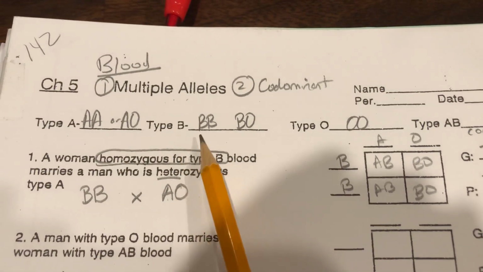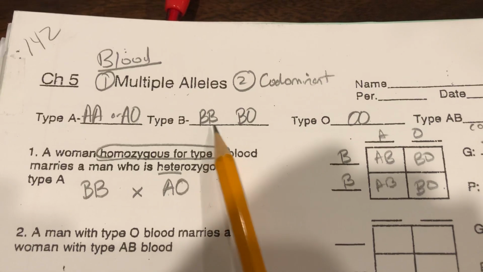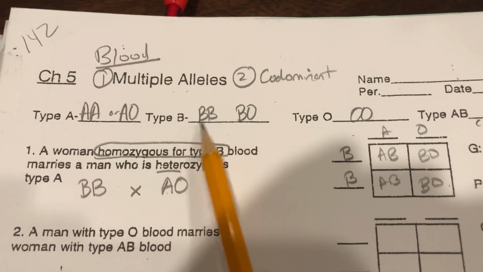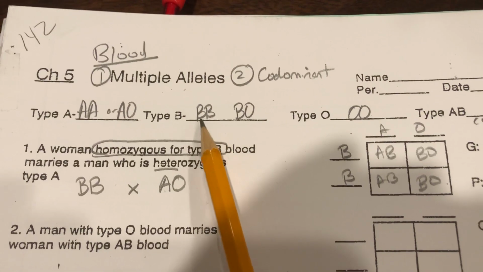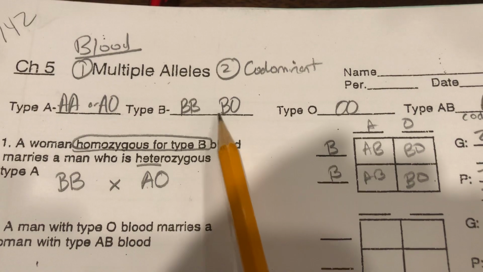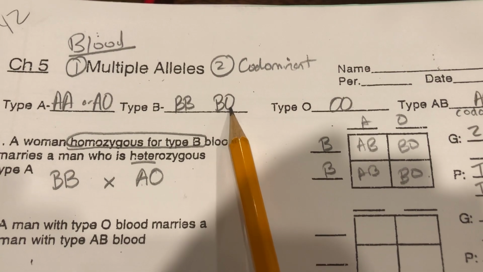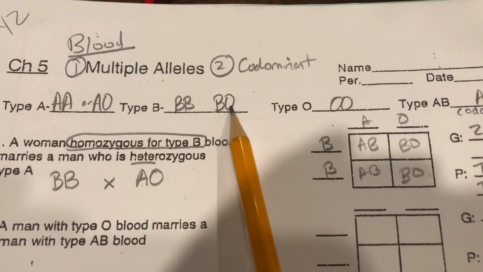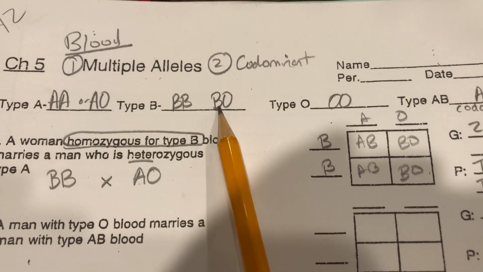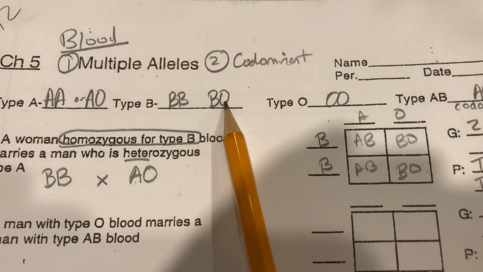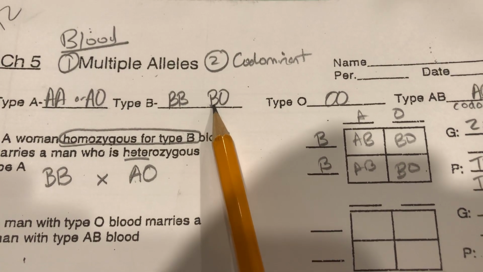For type B blood, you have homozygous for B or heterozygous for B. Again, one of each of your parents could have given you one B, and then you would be homozygous for this B blood. Or one of your parents could have given you the B, and the other parent could have given you no information. We call that an O. So one parent gave you a B allele, the other parent gave you an O. That means that you've got B blood. This is going to be recessive to this dominant B.